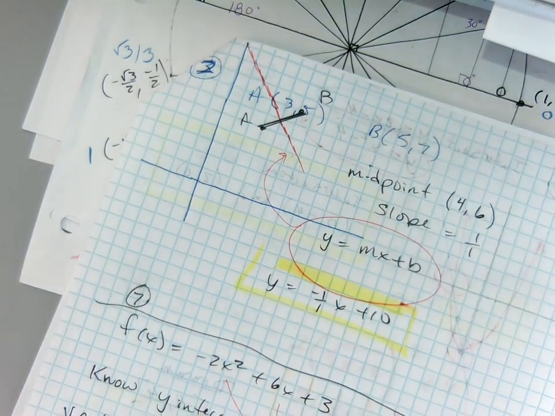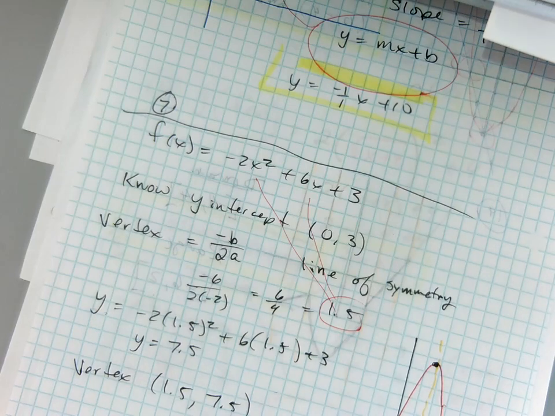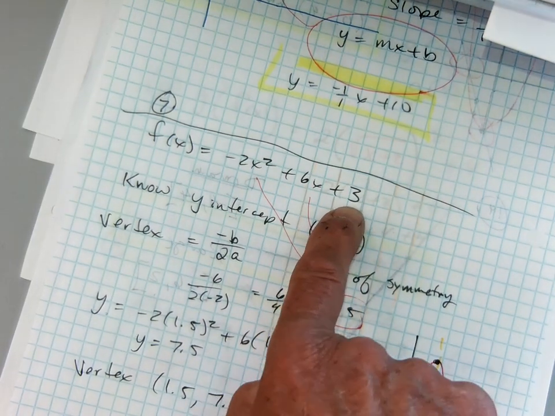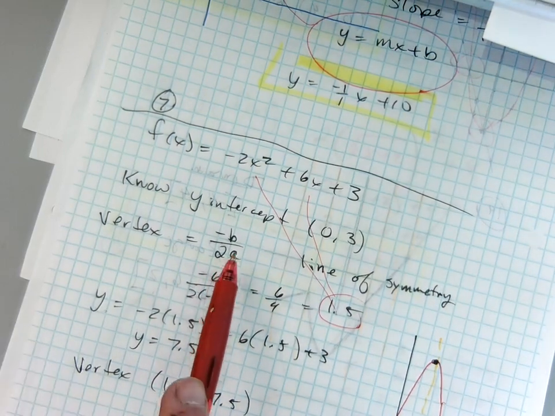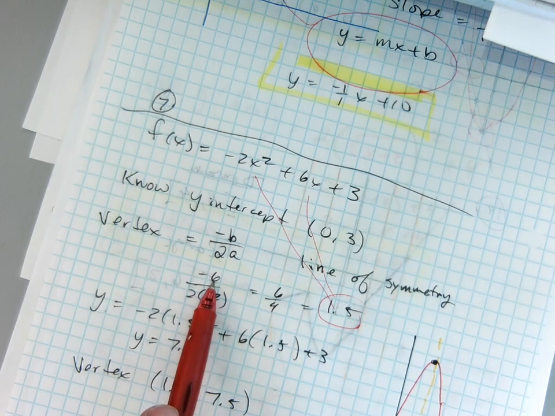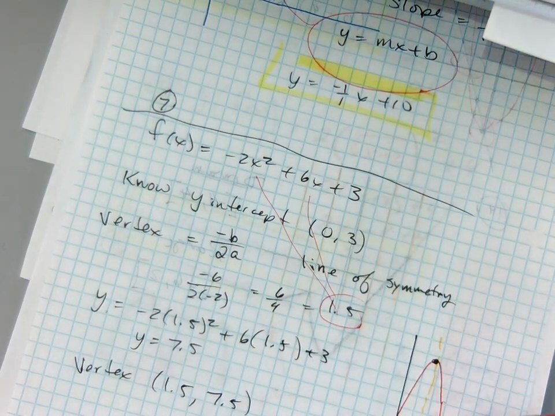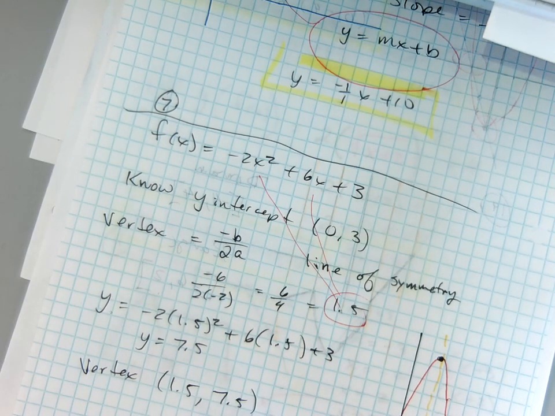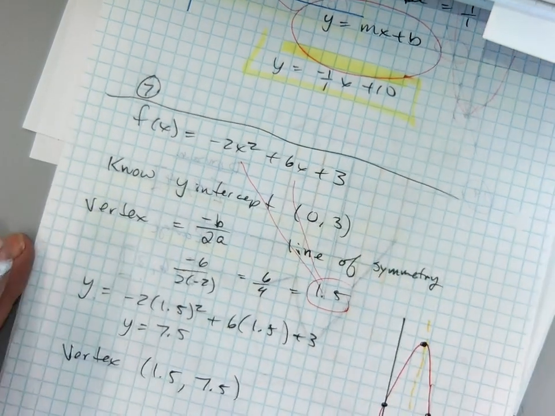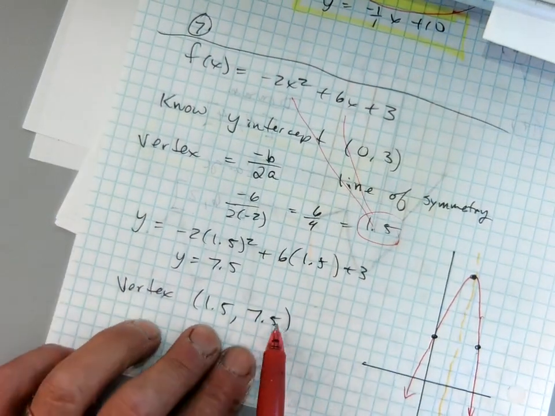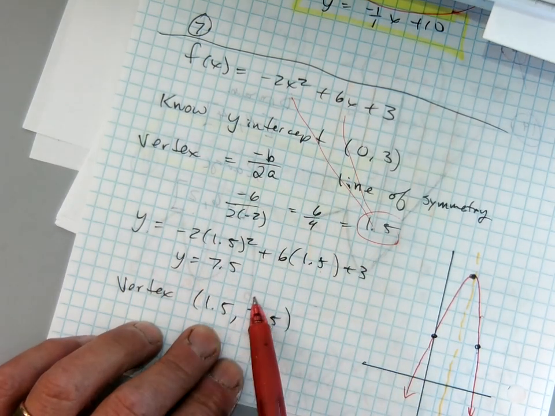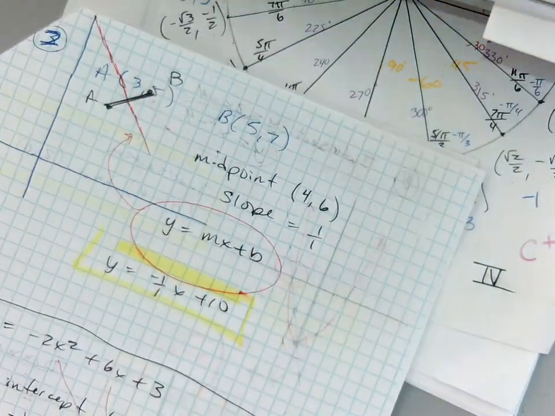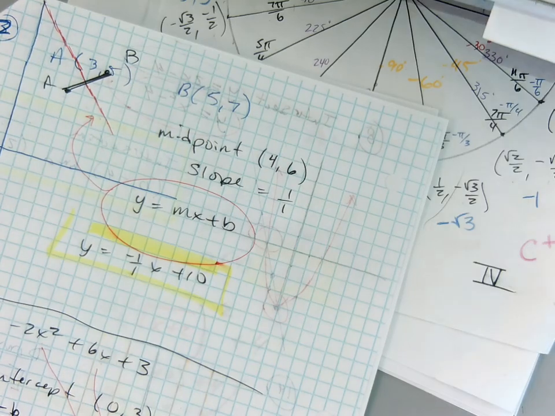Okay. 7. To graph this parabola, I knew that the y-intercept was (0, 3), so I put a point there. I wanted the line of symmetry, so I used my negative b over 2a. And I found my line of symmetry to be 1.5. Once I have that, I can fold over to another point, and I can draw in my parabola. My vertex is (1.5, 7.5), because I plugged the 1.5 in for x to get the y value. Okay? All right. I know I'm going kind of fast, but that's okay because you guys can do this.